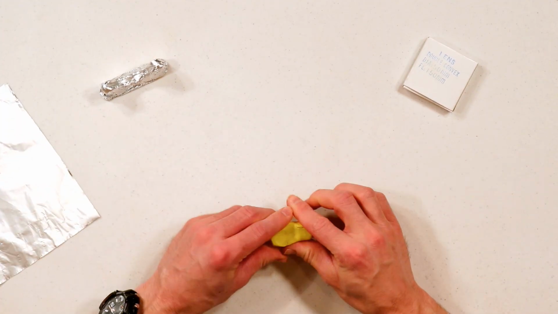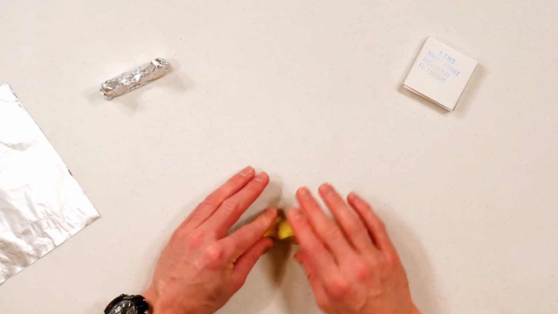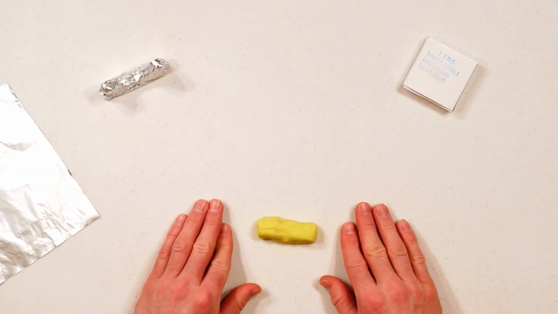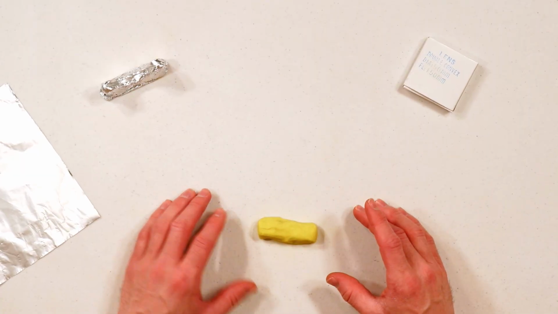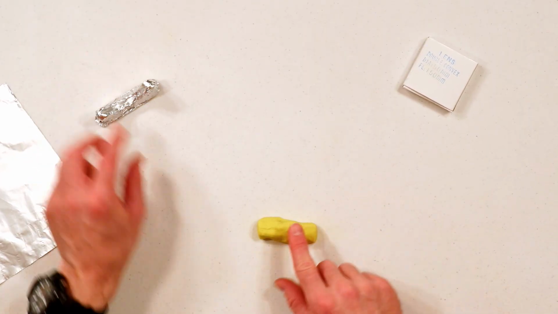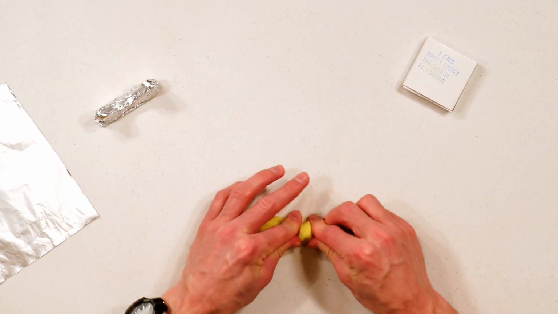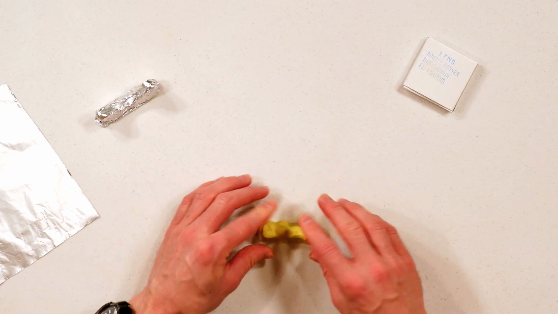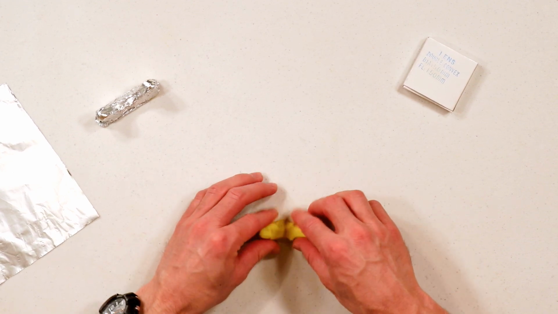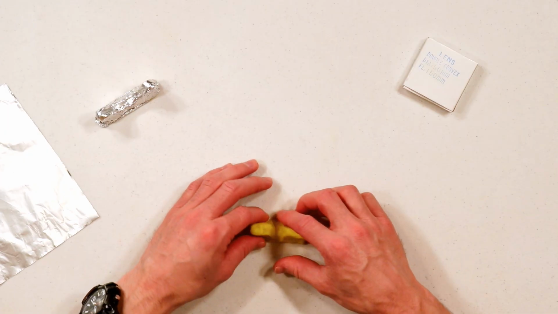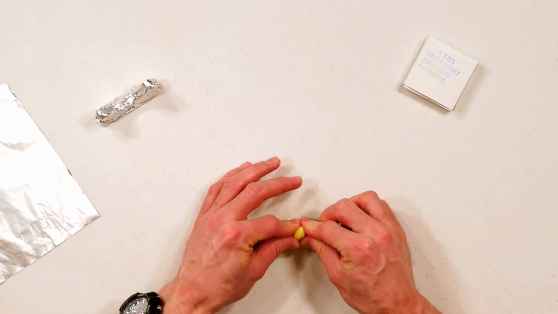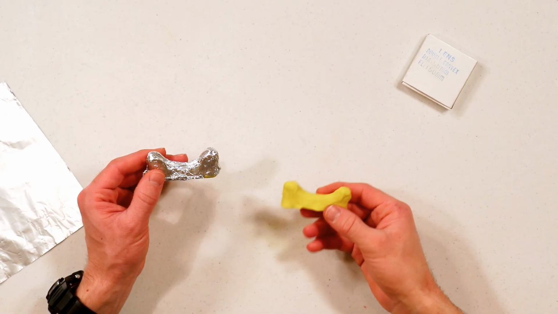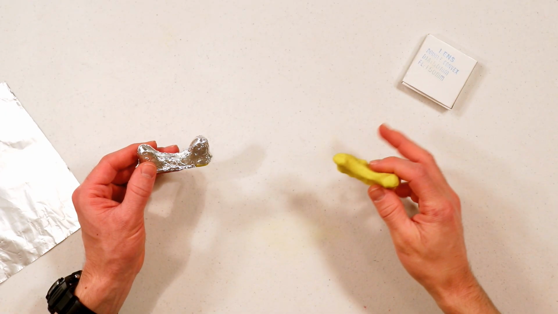So just squish this down until you have a long rectangle, something like this. And then we're going to squish it down in the center and draw it up on the sides to make a U shape, just like I did for this one.